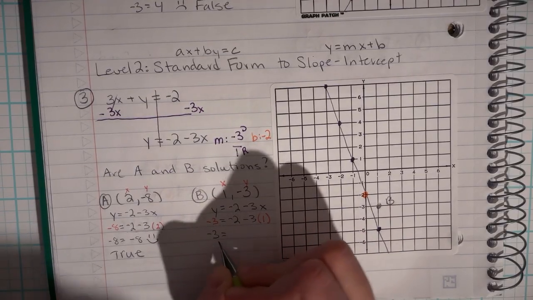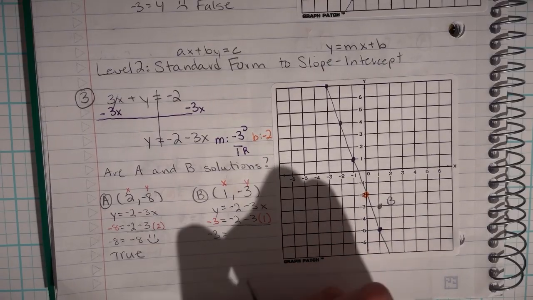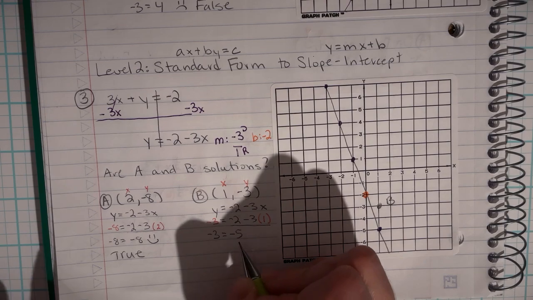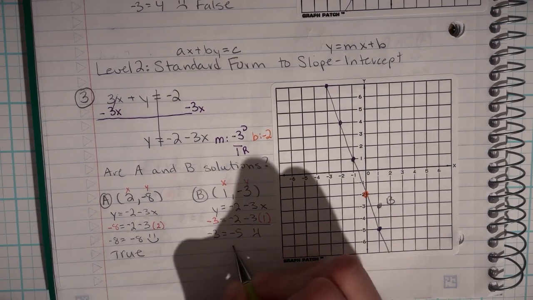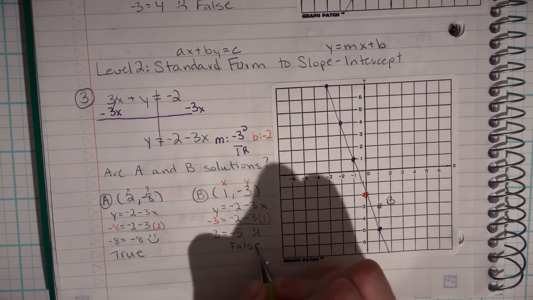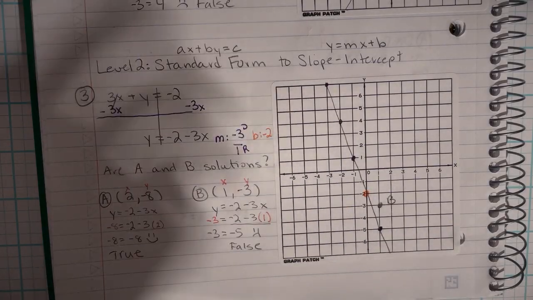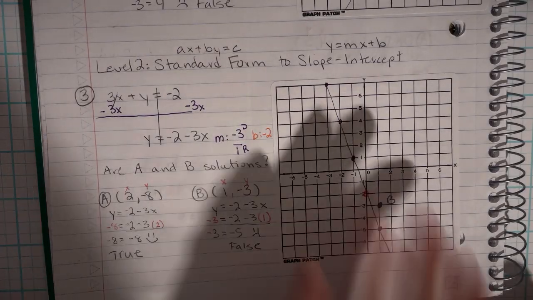Negative 3 simplifies to just itself. Do the mathies that are happening over here. This gives us negative 5. Negative 3 is not equal to negative 5. So we proved that B definitely is not a solution. And again, we know that from earlier because it wasn't on the line.